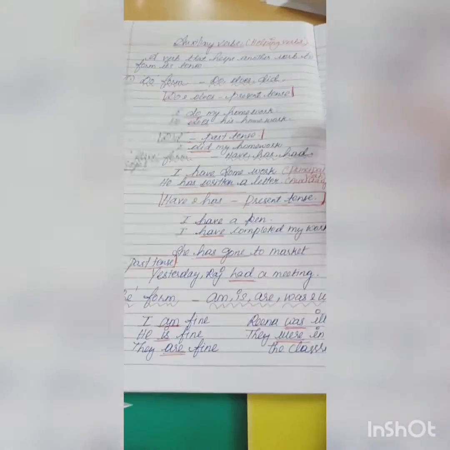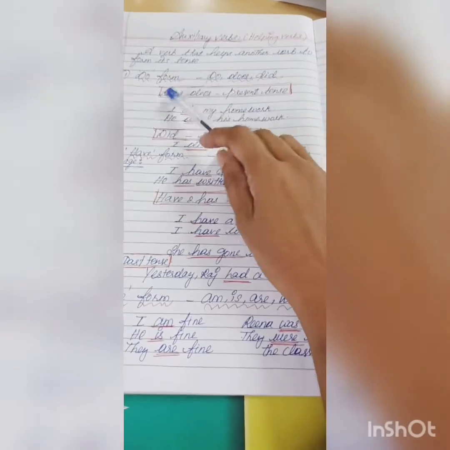So most of the time we don't know where to use do and where to use does. So there will be some confusion when we frame a sentence. So in this video we'll see a few examples and we'll come to know how we can clarify those problems. I'll show you some examples here and then I'll teach you. Okay, let's look at the first one.